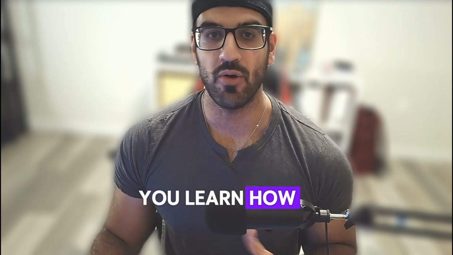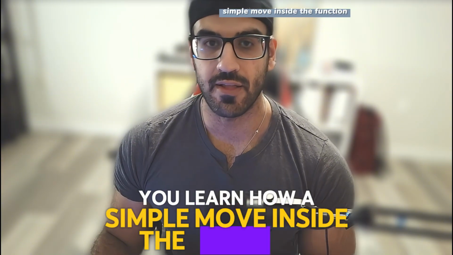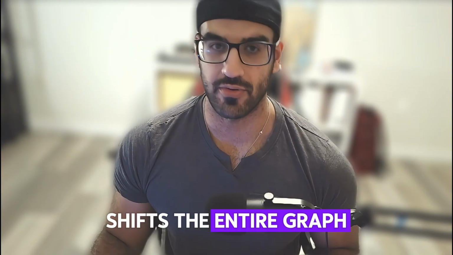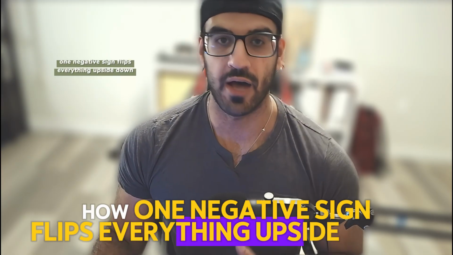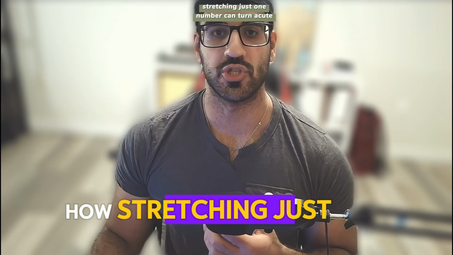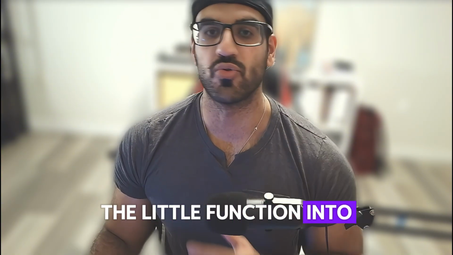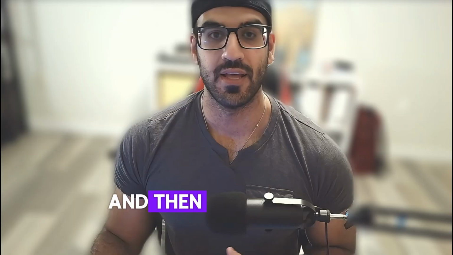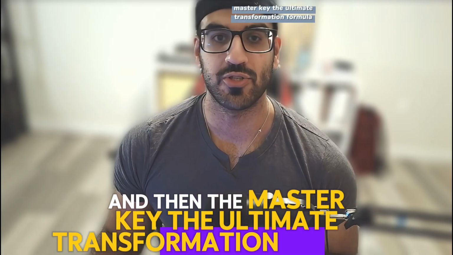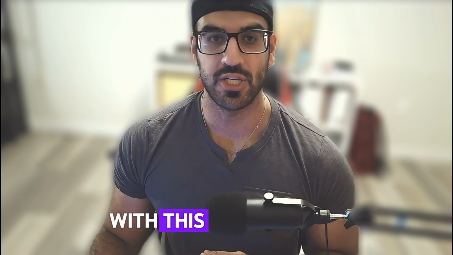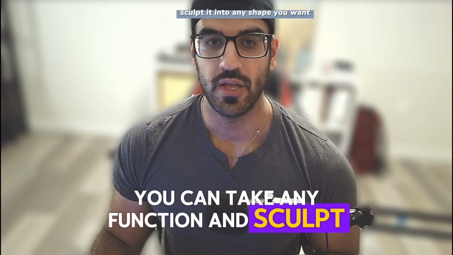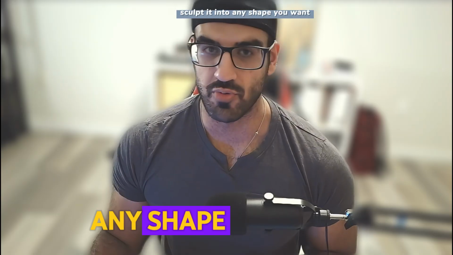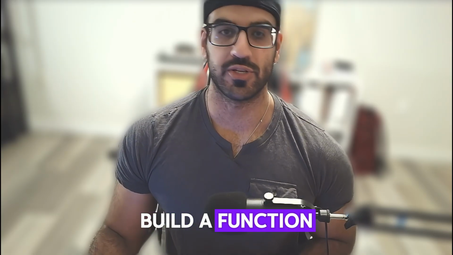You learn how a simple move inside the function shifts an entire graph, how one negative sign flips everything upside down, how stretching just one number can turn a cute little function into a monster, and then the master key, the ultimate transformation formula. With this one formula, you can take any function and sculpt it into any shape you want. We'll build function machines.